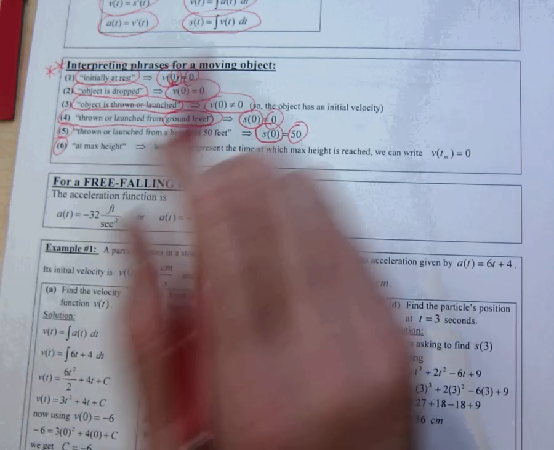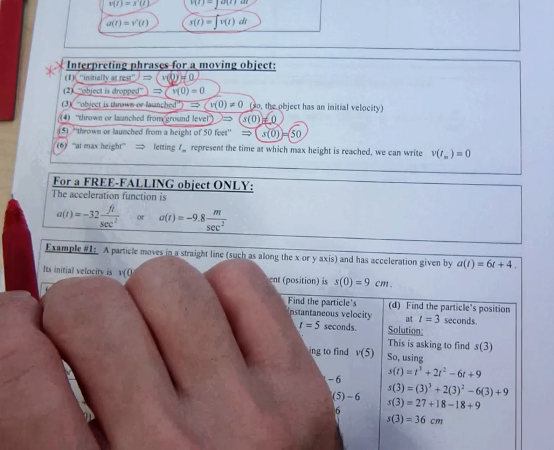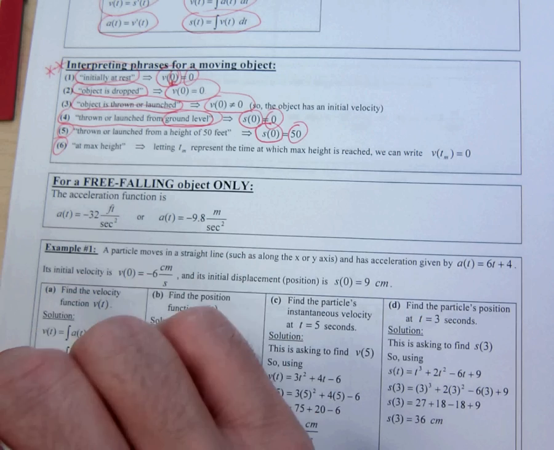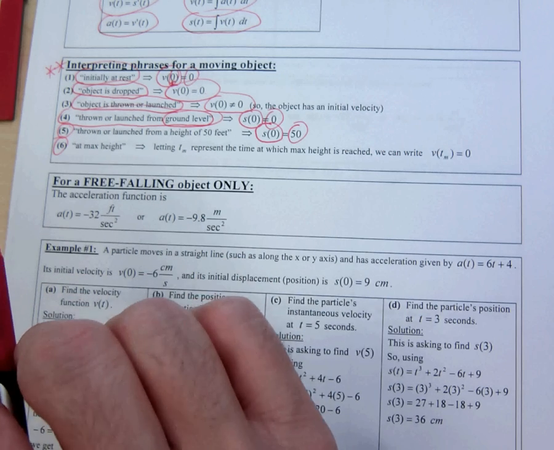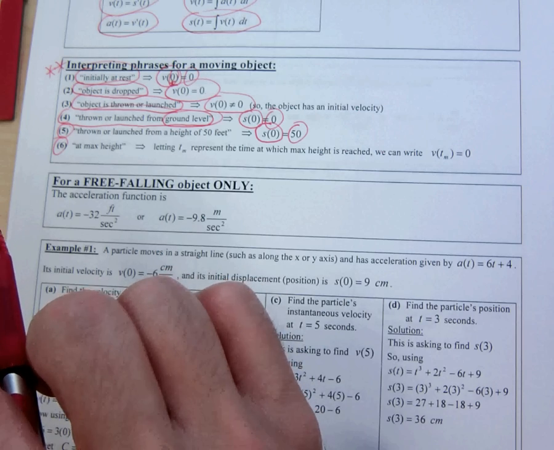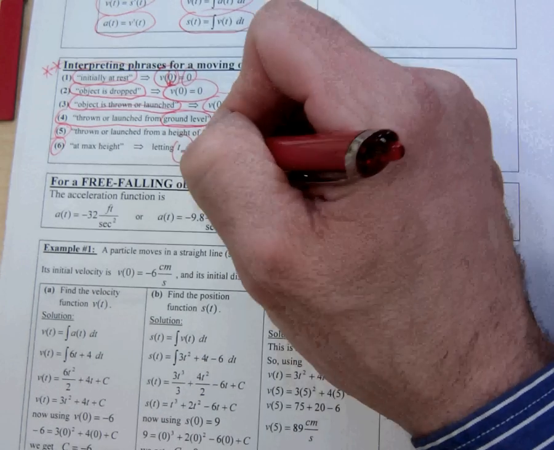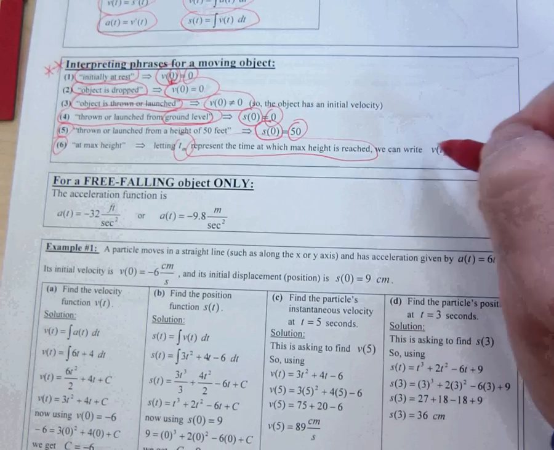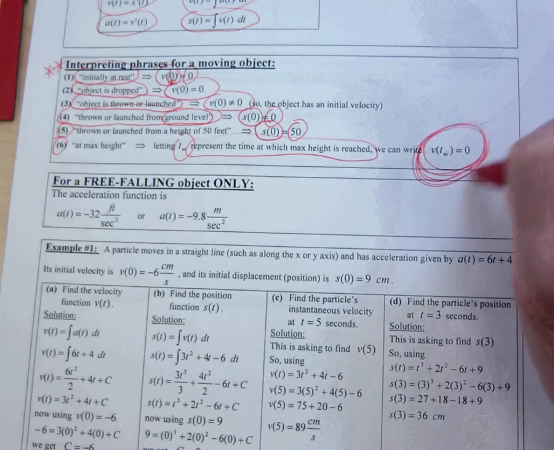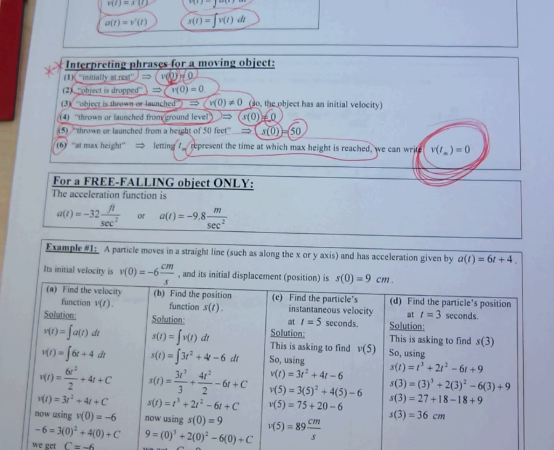And then this is the one that's going to get you. What about when it talks about something reaching a maximum height? Like something goes up and reaches a max height. What happens when it reaches its maximum height? It stops moving, doesn't it? And so whatever time it takes to reach its maximum height, you know the velocity at that time is going to be 0. Okay, Anthony? Making sense? Yes? Okay.